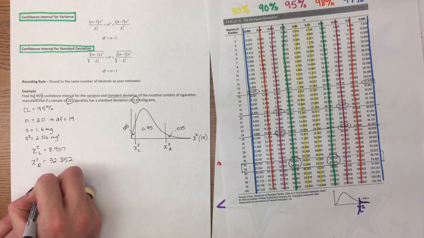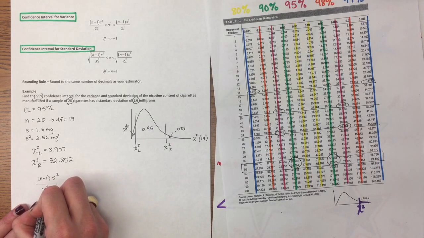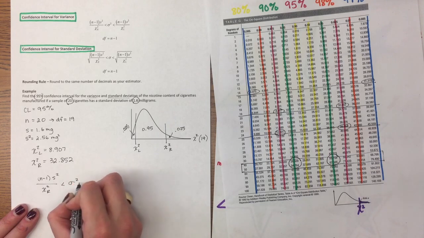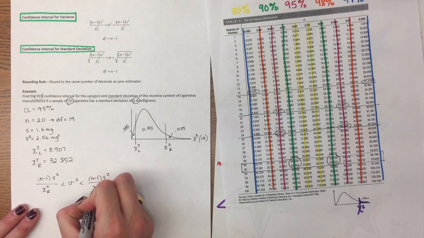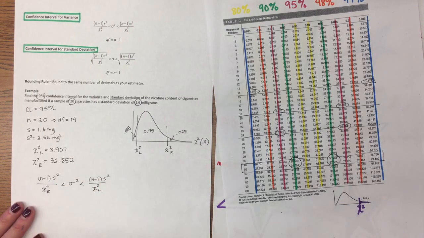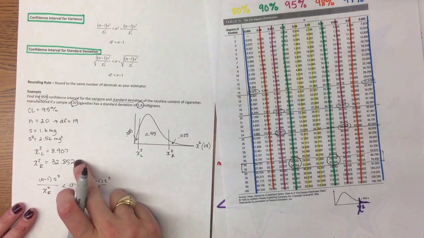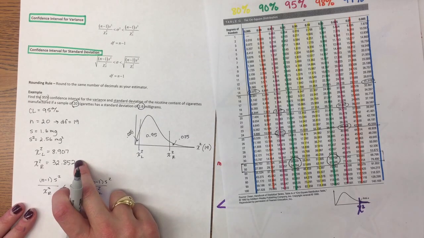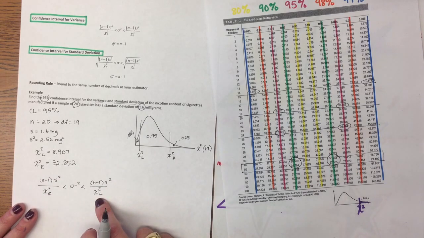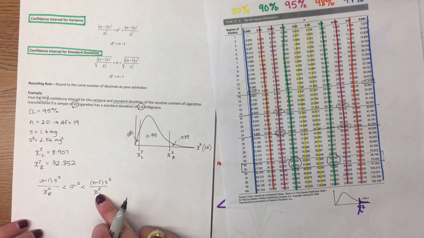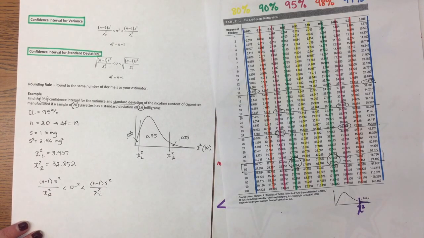So I've got n minus 1 s squared divided by chi-square right is less than the variance is less than n minus 1 s squared divided by chi-square left. Remember, on the left is chi-square right and on the right is chi-square left. Chi-square right is a bigger number, so when I divide by a bigger number, this will end up being smaller. When I divide by a smaller number, this will end up being larger. If you end up mixing it up and getting them backwards, just switch the two numbers.